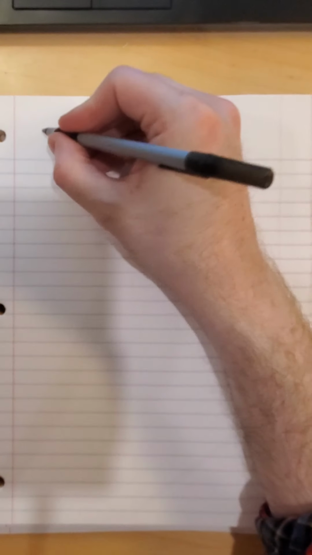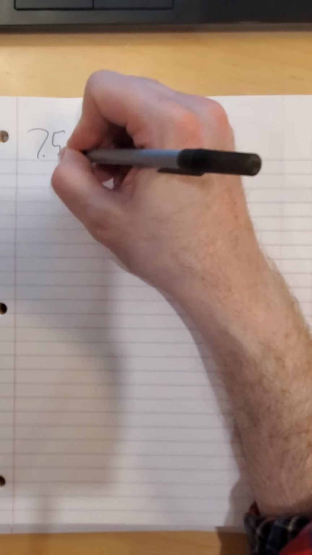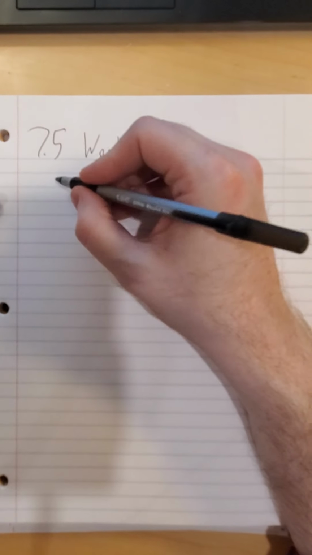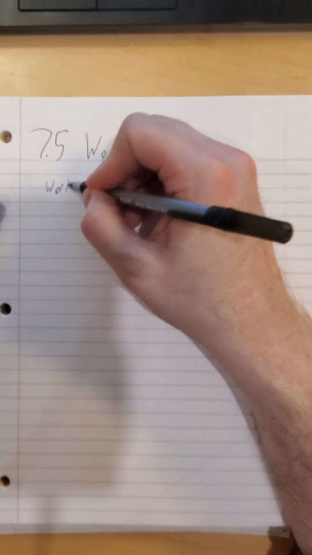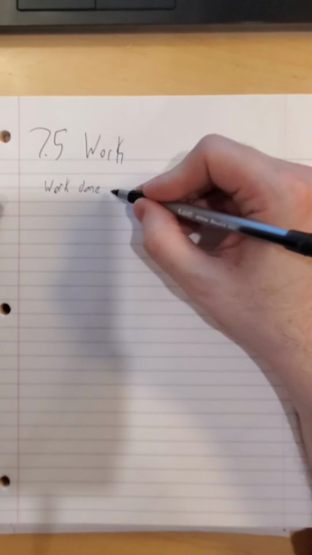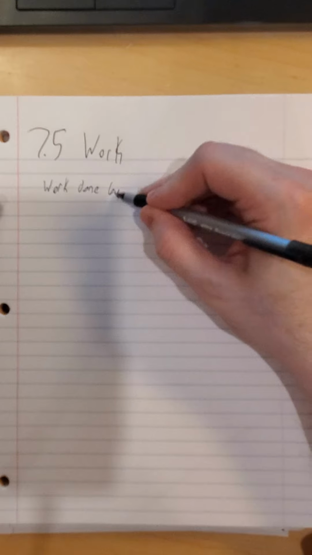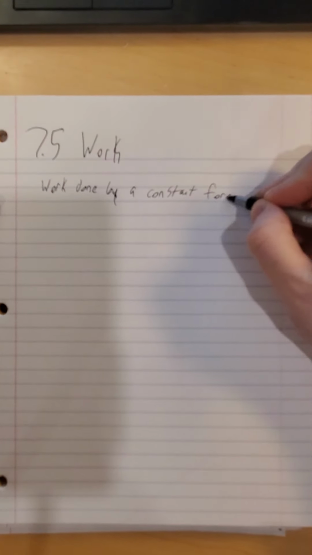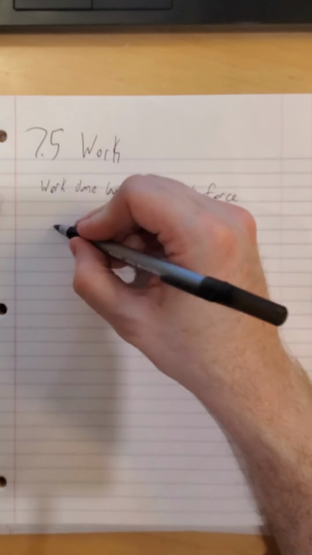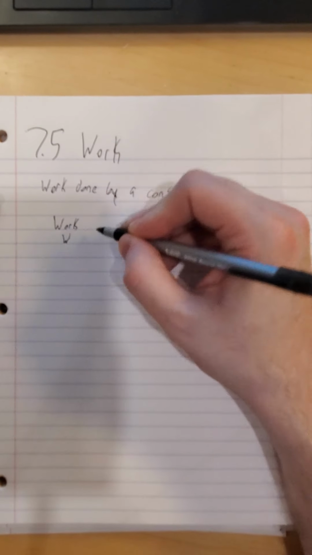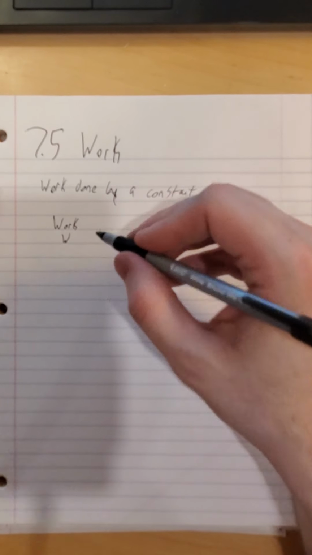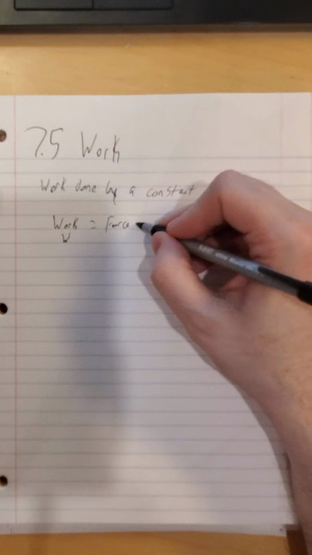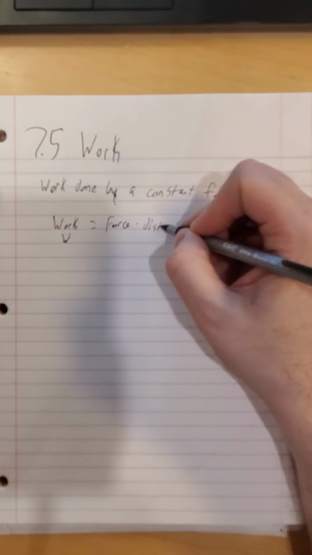Hello again, everyone. This section is on measurement of work. So we start with work done by a constant force. So work, which we'll usually represent with a W, is force times distance.